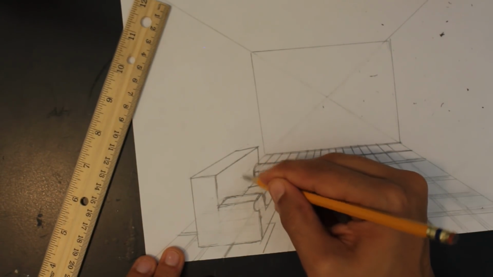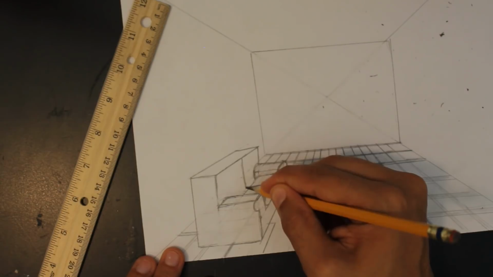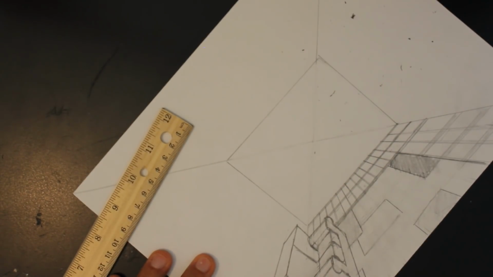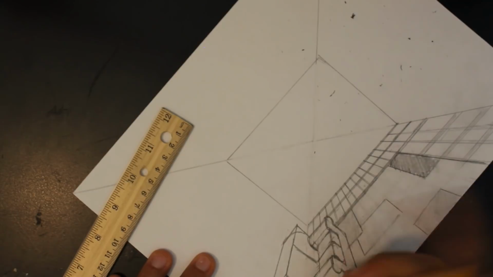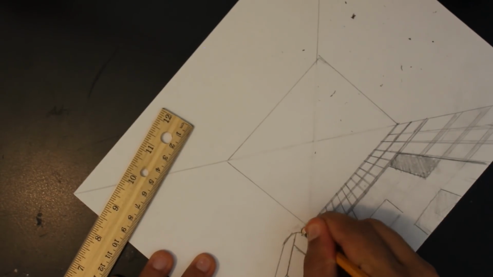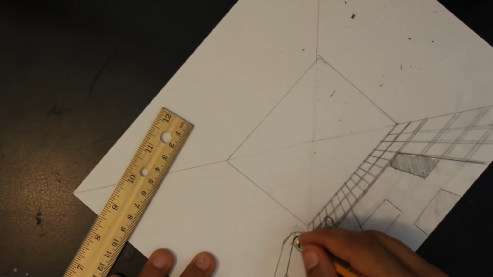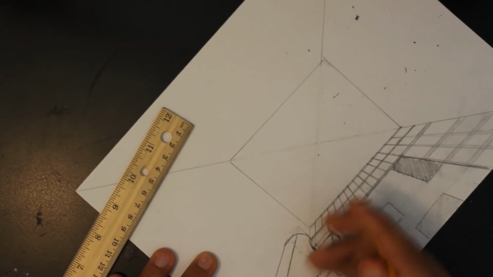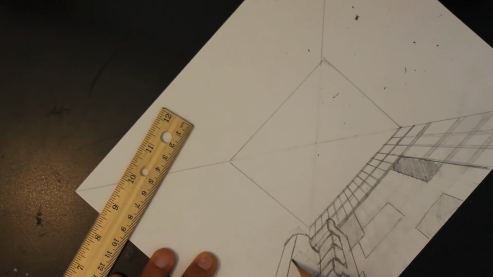Now right from that cushion, we're going to go up, vertical line. And let's just go ahead and curve all of this as well. And just erase your corners like that. Now this line would also have to be curved.